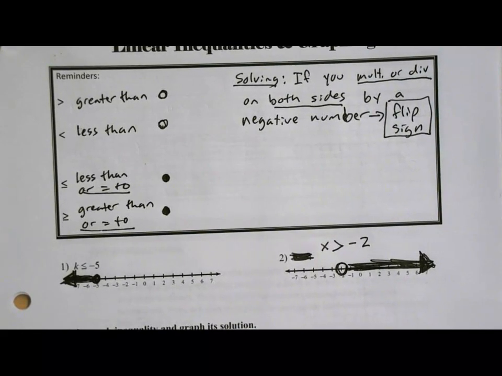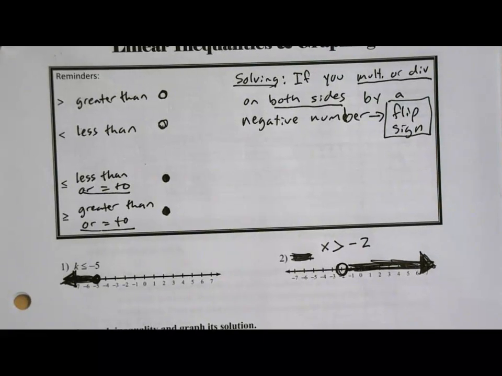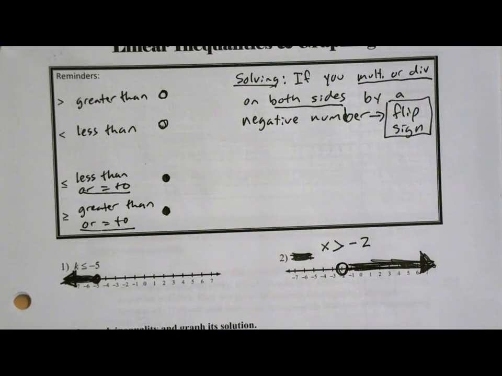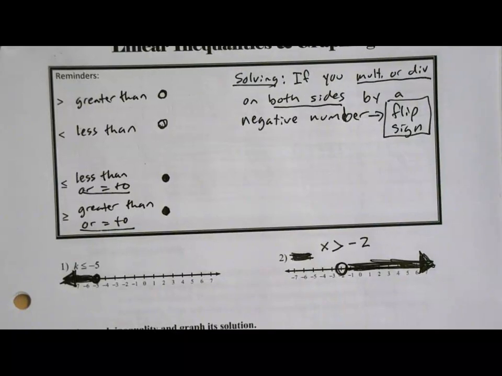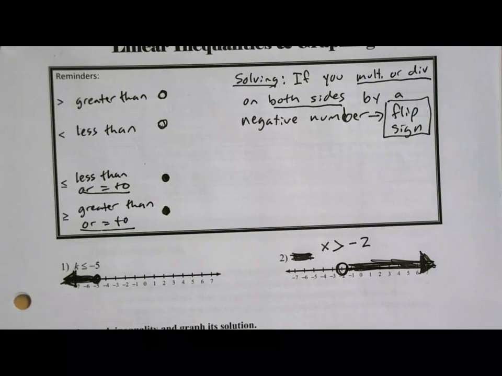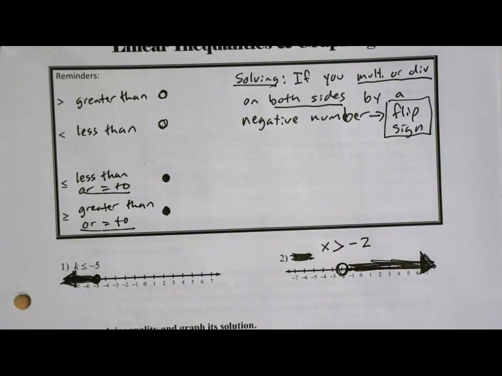Do you know what I mean by flip the sign? A less than would become greater than, or greater than or equal to would become less than or equal to. You just flip the sign around. And this only happens when you're solving and you multiply or divide on both sides by a negative number. So in algebra, when we're trying to get x by itself, we will do the same thing to both sides of the equation. If we ever find ourselves multiplying or dividing on both sides by a negative number, we've got to flip the sign. So let's solve a couple of these.